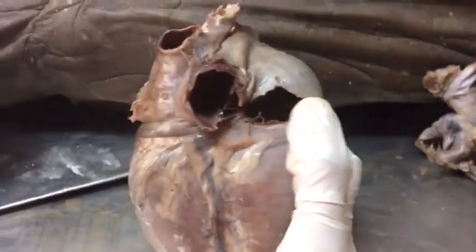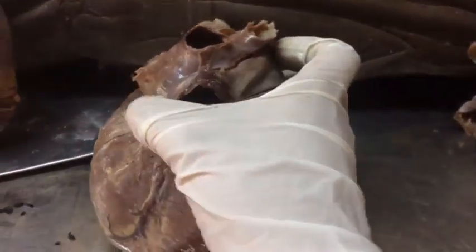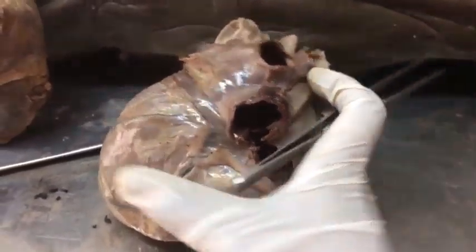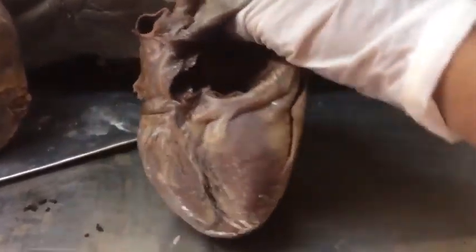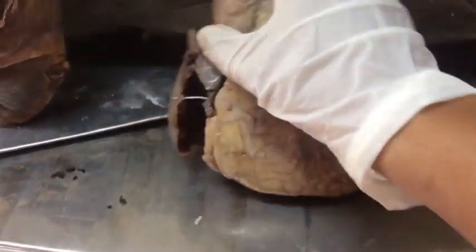Here it anastomoses with the circumflex branch of the left coronary artery at the coronary groove or the posterior AV groove. So this is about the course of the right coronary artery.